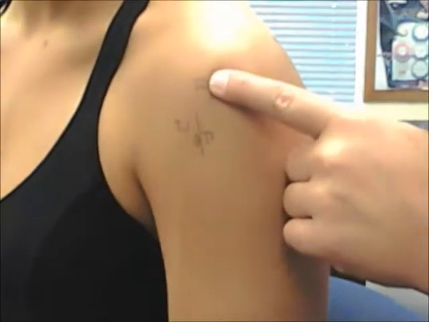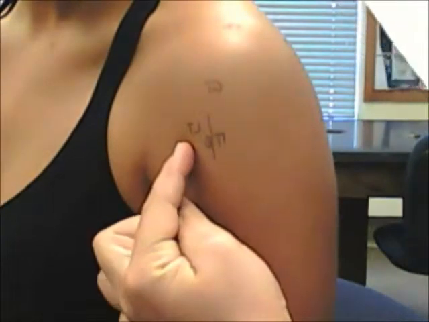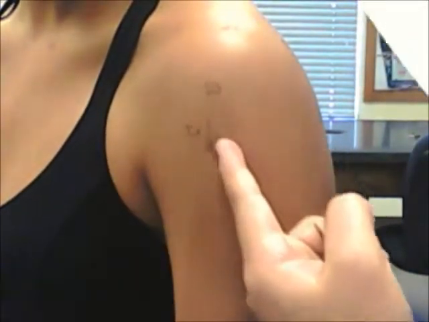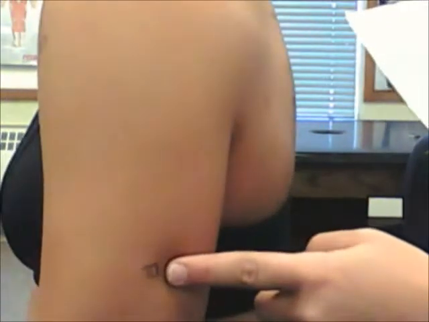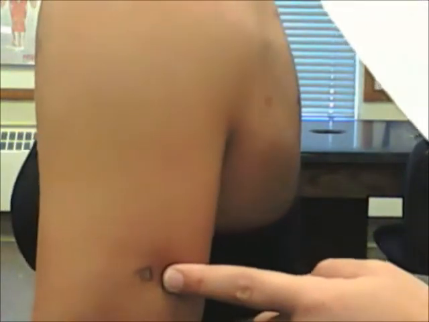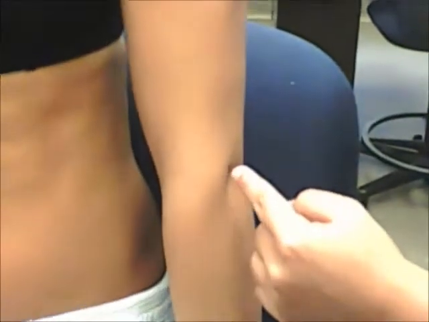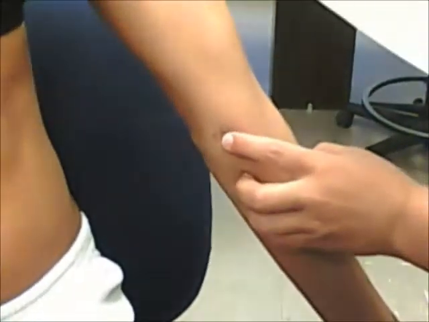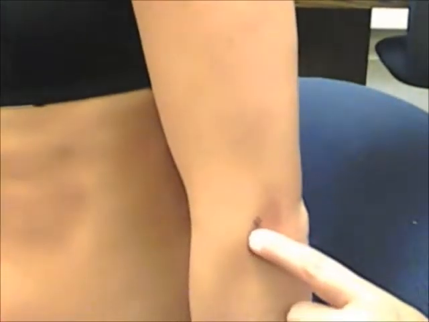Next we have the humerus, and we have the greater tubercle, the lesser tubercle, and the bicipital groove, and we have the deltoid tuberosity, and down at the more distal end we have the medial epicondyle and the lateral epicondyle, and then we have the olecranon fossa.